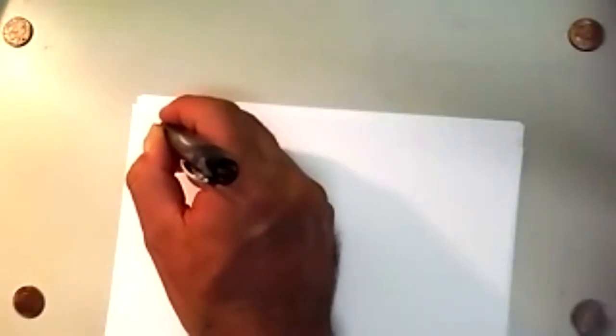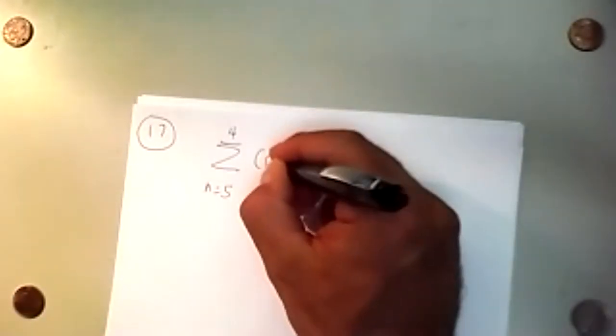So now that begs the question, what happens if we start at 5 and we end at 4? That's technically undefined.